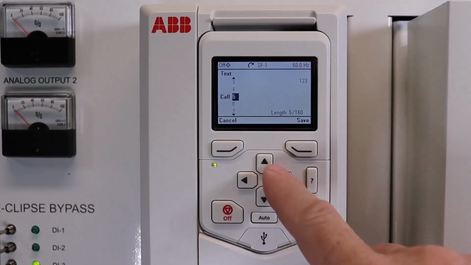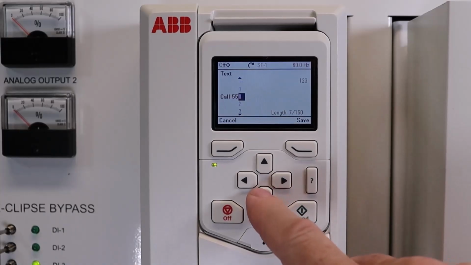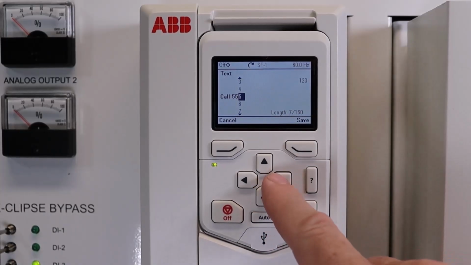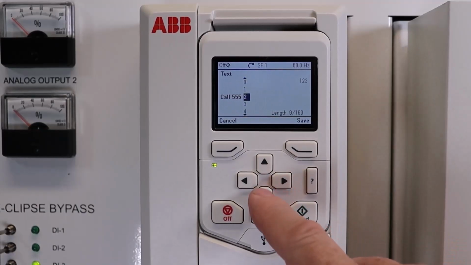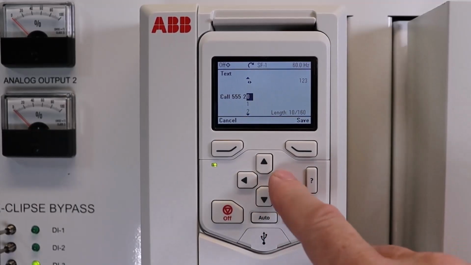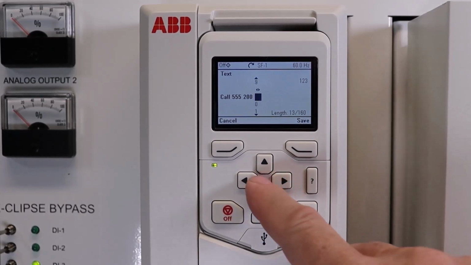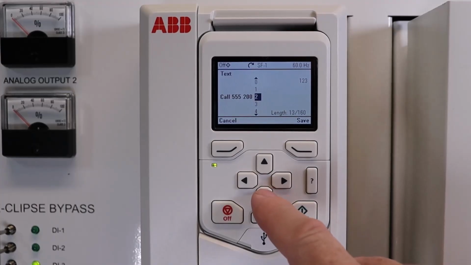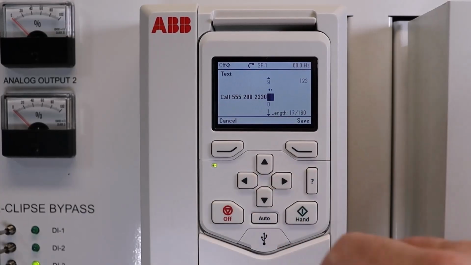And we will put in 5, 5, 5, and we'll just put in a space, and we'll put in 2, 0, 0, and we'll do a space with the right arrow. Then we'll put in 2, 3, 3, 0.